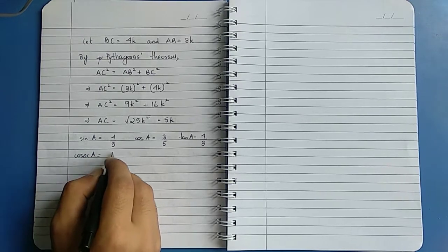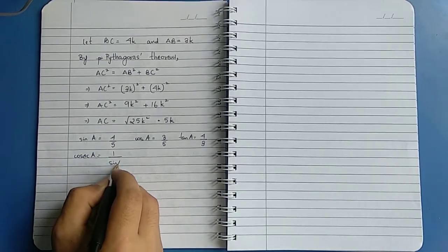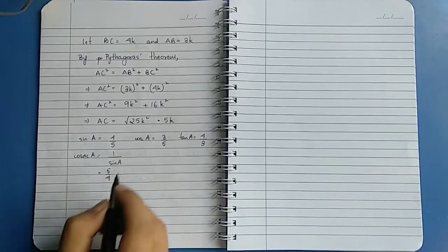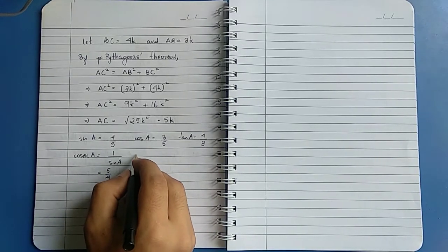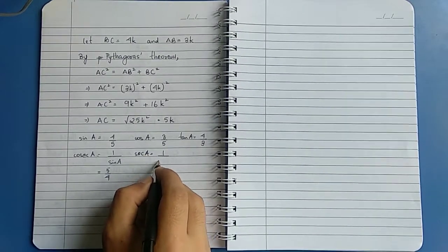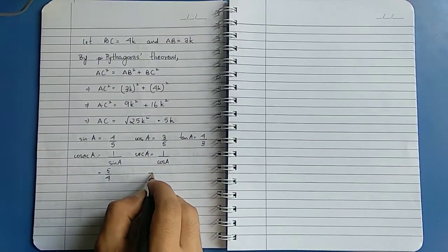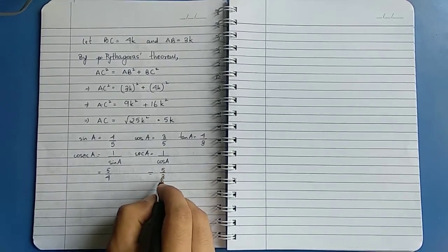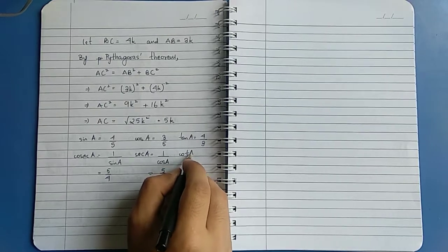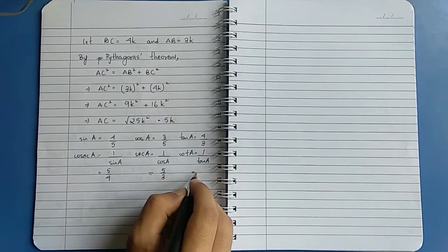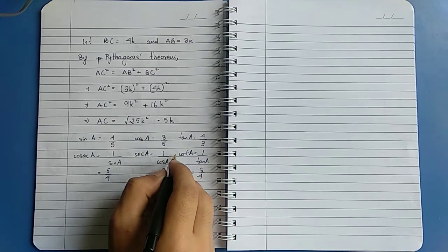Cosec A is 1 by sin A, which will be equal to 5 by 4. Sec A is 1 by cos A, which is 5 by 3, and cot A is the reciprocal of tan A, which becomes 3 by 4.